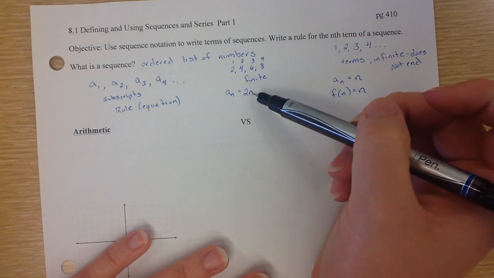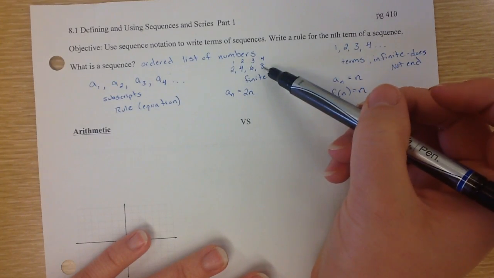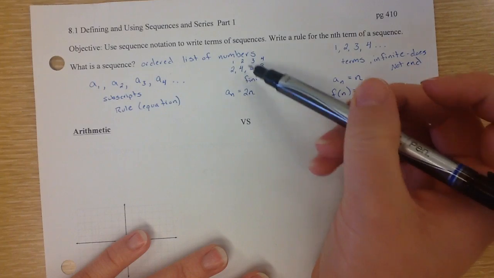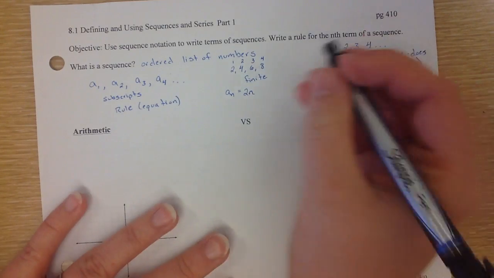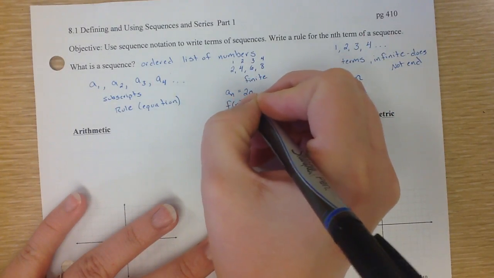Because the fourth term, when I put a 4 in there, 2 times 4 is 8. The fourth term is 8. The third term, when I put a 3 in here, 2 times 3 is 6. The third term is 6. Again, we could write it as a function.